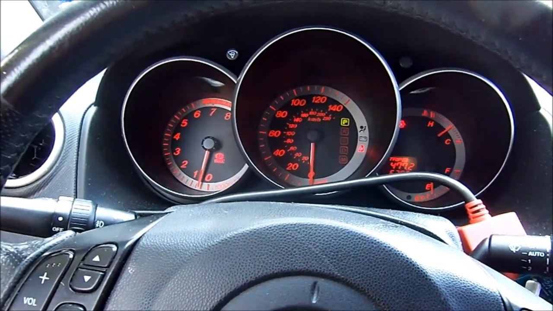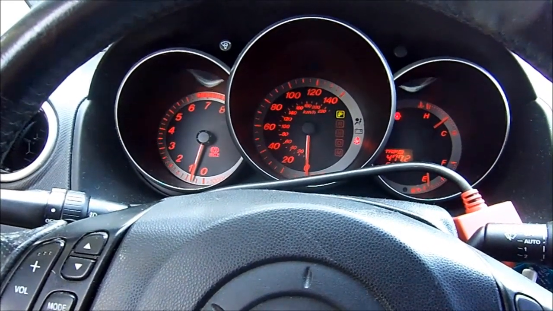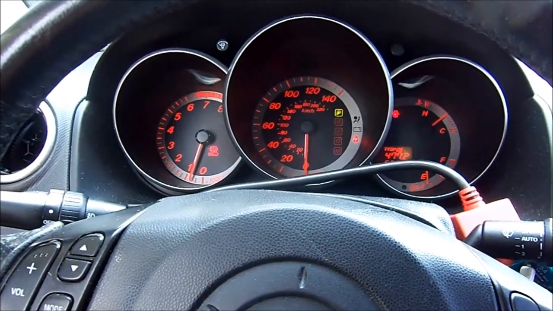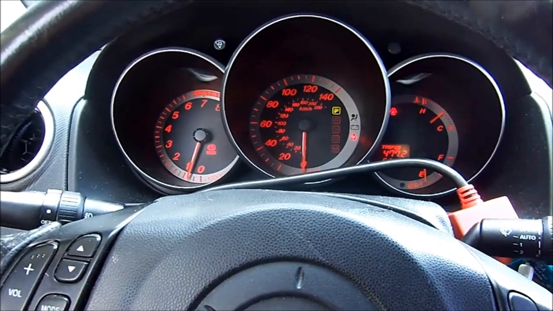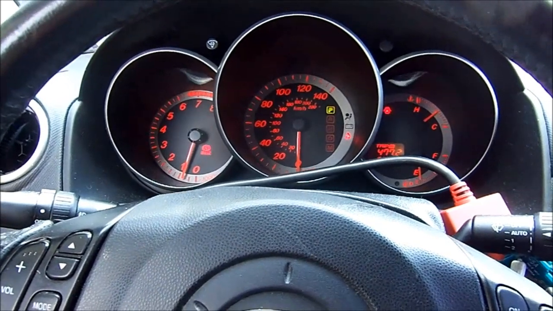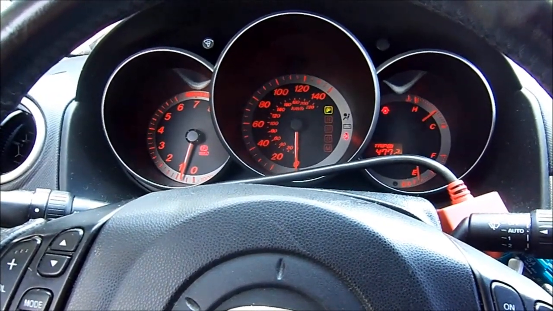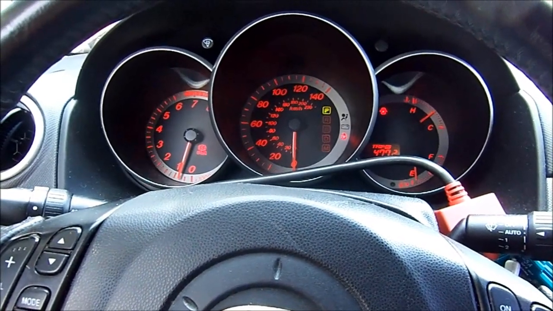Now what happened here is that when I cleared the codes, everything went back to the fuel trims. So it's starting, the fuel trims are regulating right now. So we have a vacuum leak. Without the vacuum leak, it was working fine because there was no unmetered air going through the system.